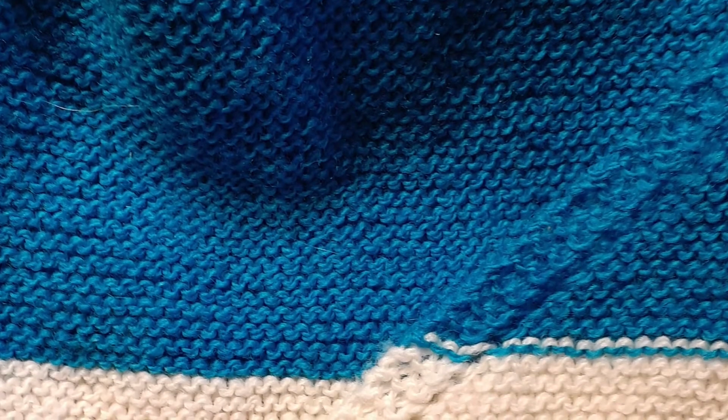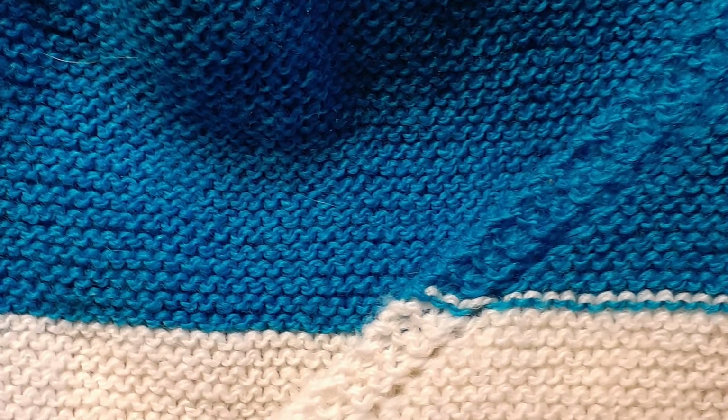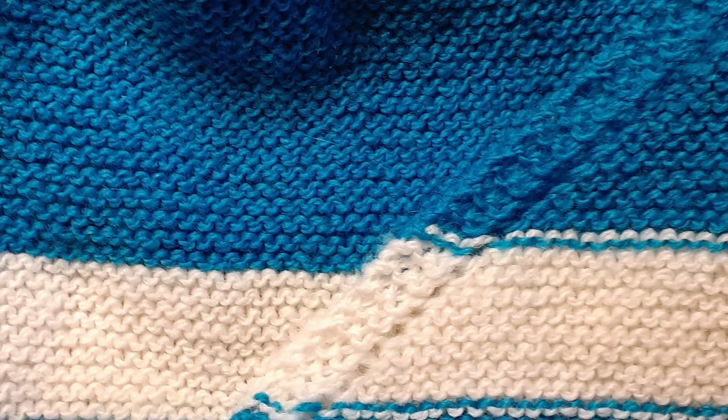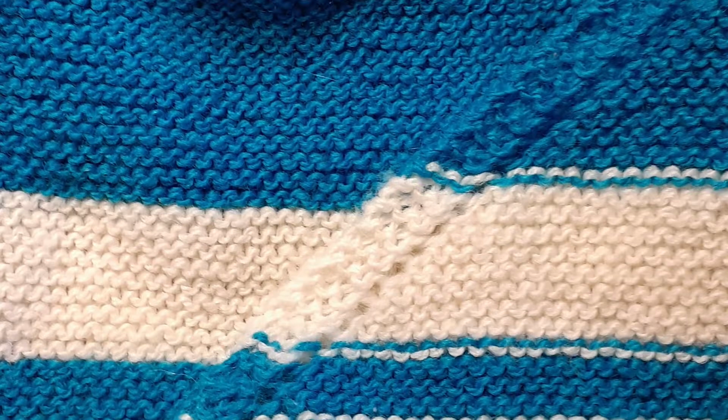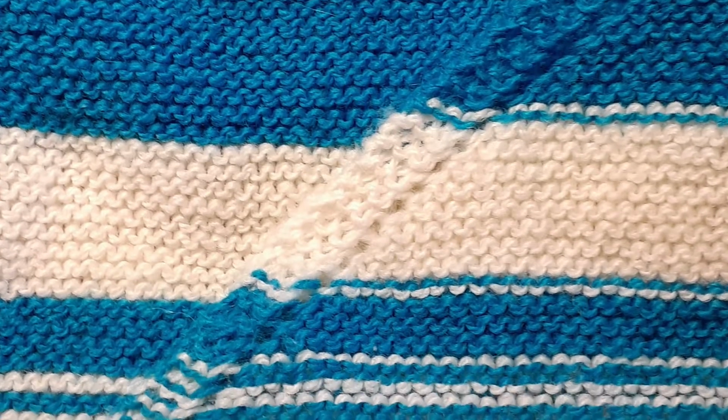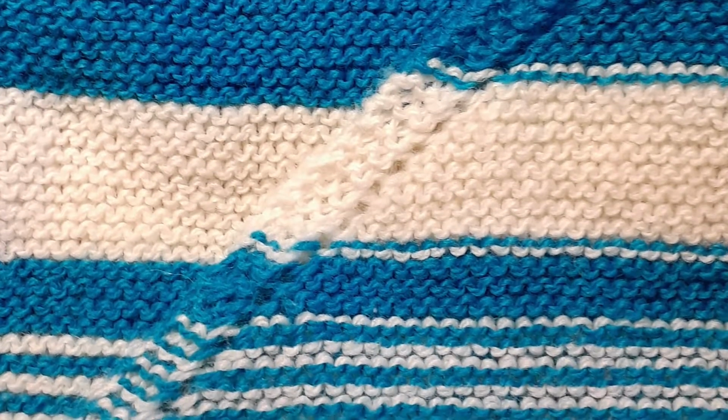Most of the time you want to keep those color blips where you change colors on the back of the work. So the obvious right side row is the really seamless color changes from one color to another, and all of those little blips, they're probably on the wrong side rows.